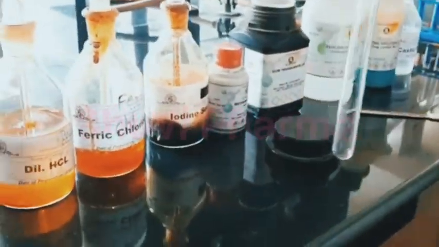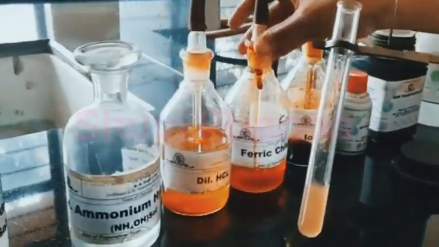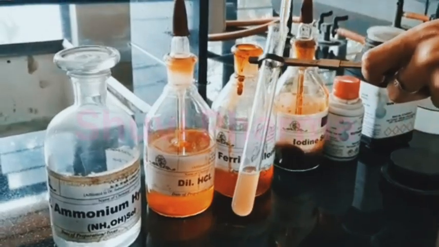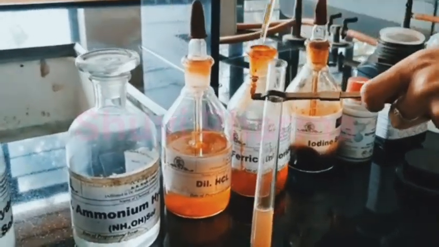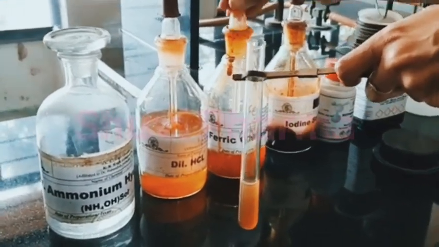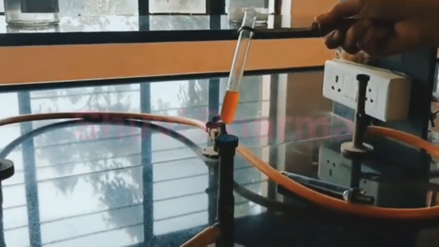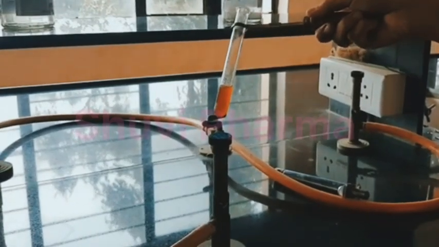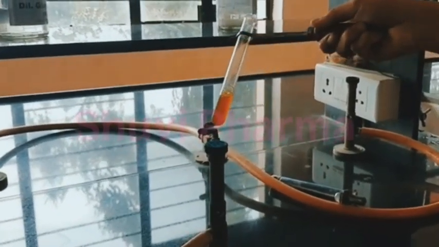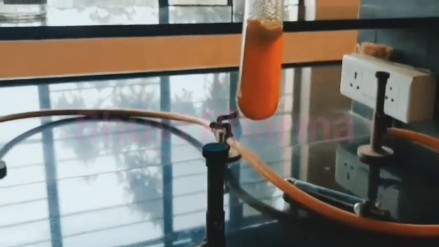For the next, the ferric chloride test, we will take the test solution in the test tube. To that we will add ferric chloride solution. And we'll boil on a burner. Here you can see a deep yellow precipitate is obtained that indicates the presence of tragacanth.